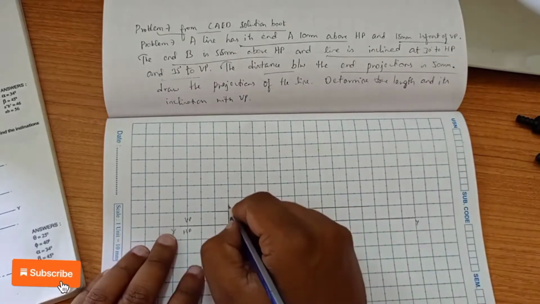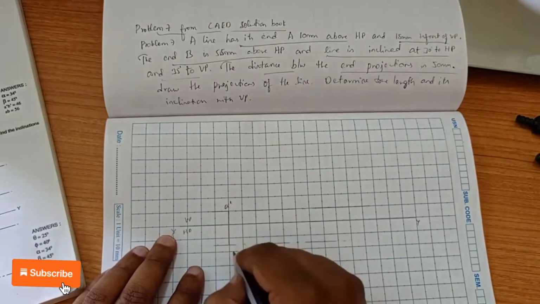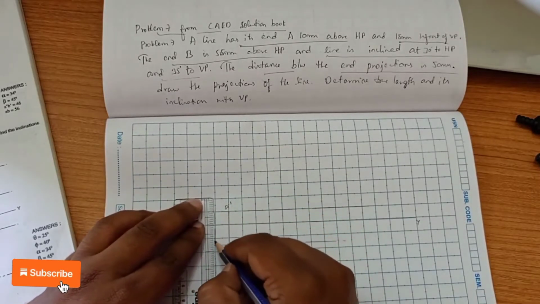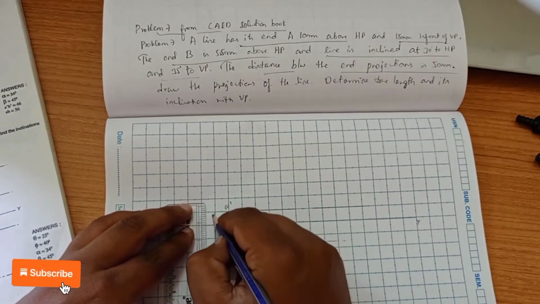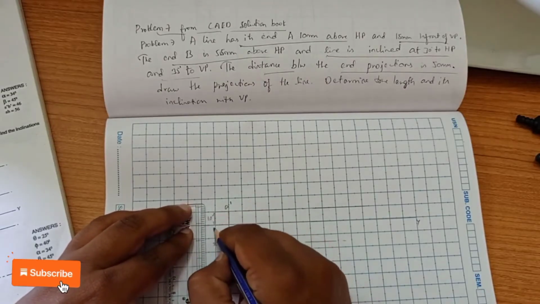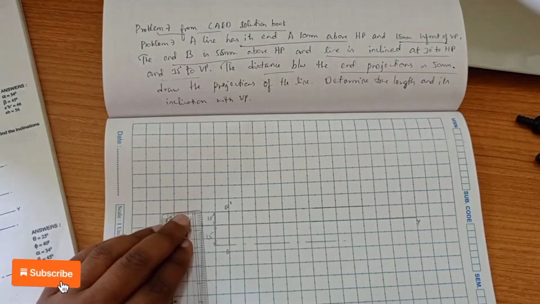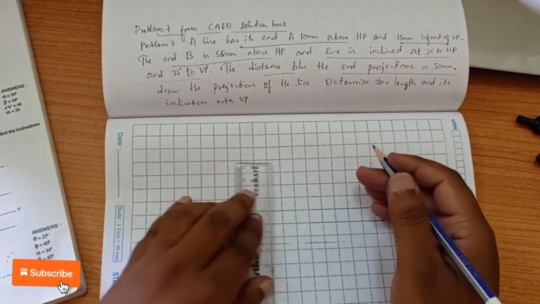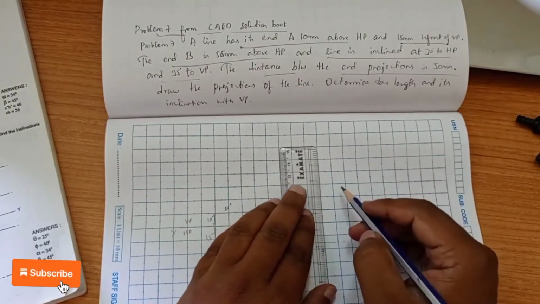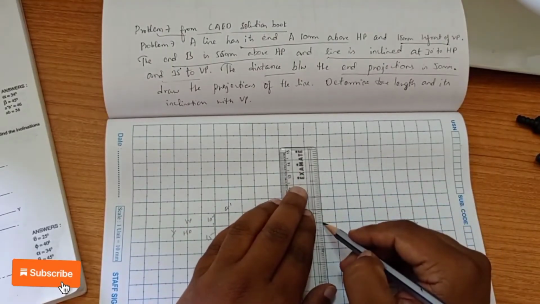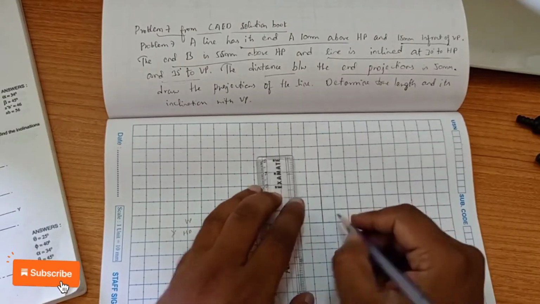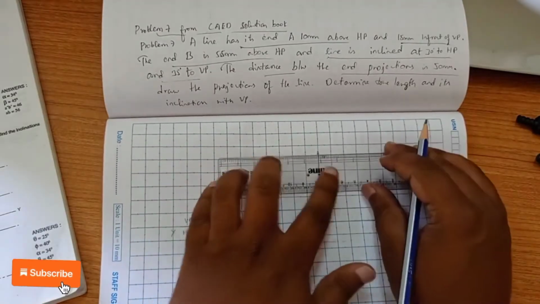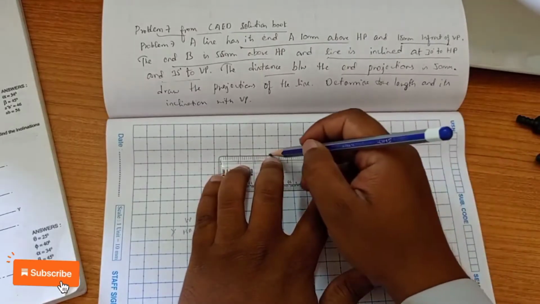Okay, so this is A dash and this is A, and it is having a dimension of 10 and 15. Now another end we have, that is 55 mm from here. Here another locus.